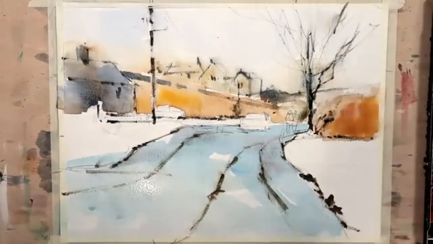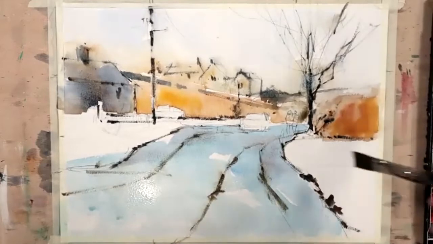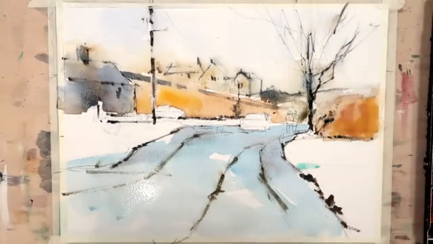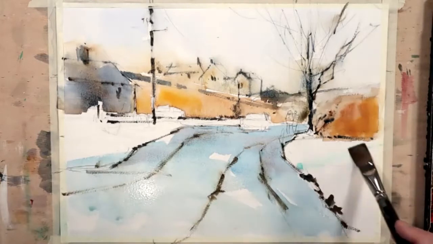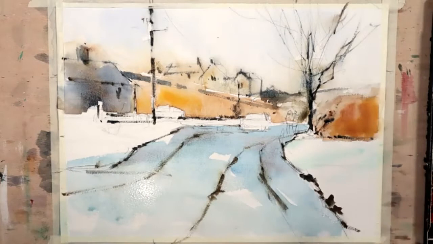So I'm mixing up phthalo green. Where the road was dominated with the ultramarine blue, this is going to be dominated with the phthalo green. I did a little test hit there. It's very weak, very watery for the moment anyway. This is the same two colours as the road, but very interesting.